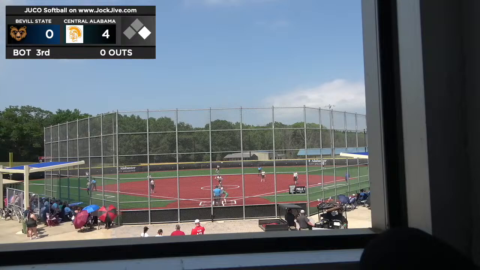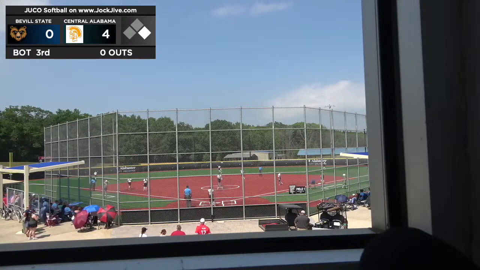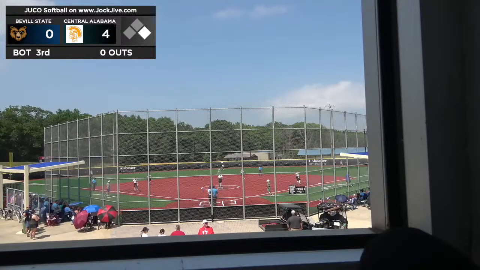Butler over to third. Here's the pitch. Yeah, a little bit outside, called strike. Full count now to Whitmire. Pitch down the middle, a little bit up for a walk, and that'll get runners at first and second for the Bears.